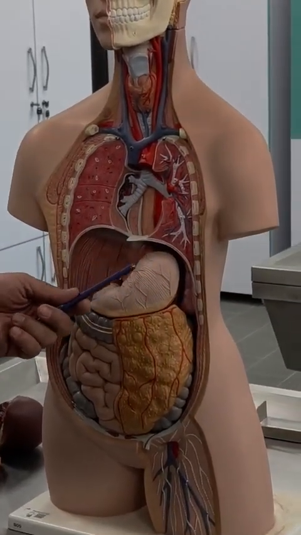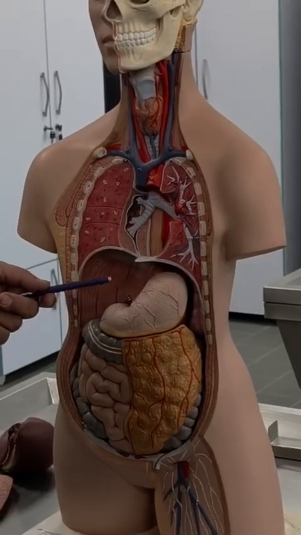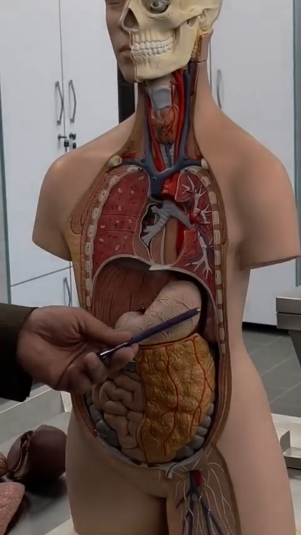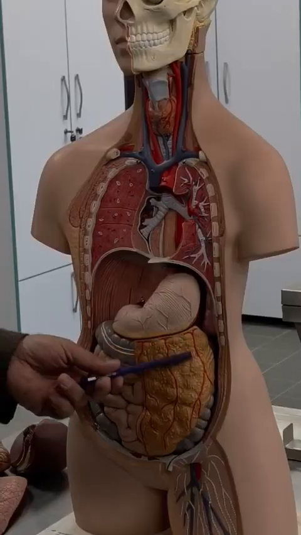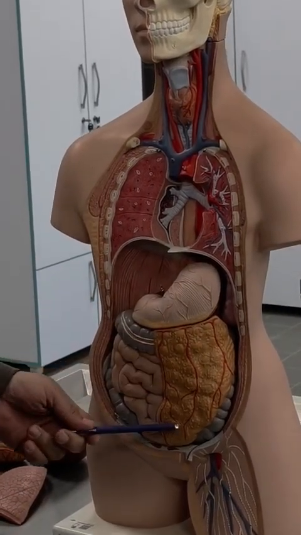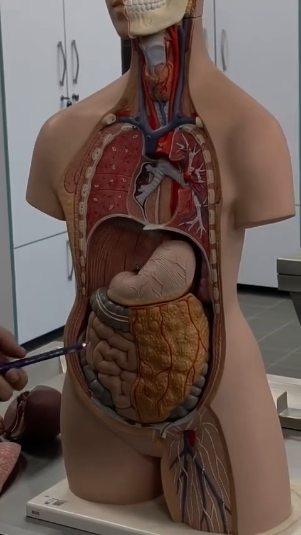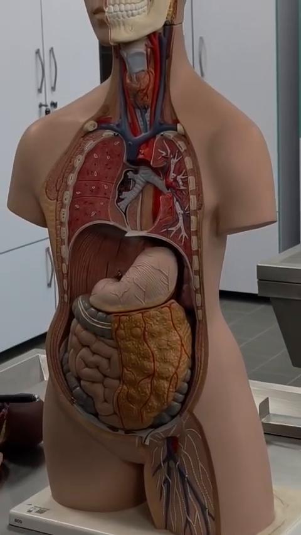This is the anterior surface, and here is the greater curvature and lesser curvature of the stomach. From the greater curvature of the stomach, these two layers form the greater omentum and descend. The inferior border of the greater omentum is free. This is the greater omentum.